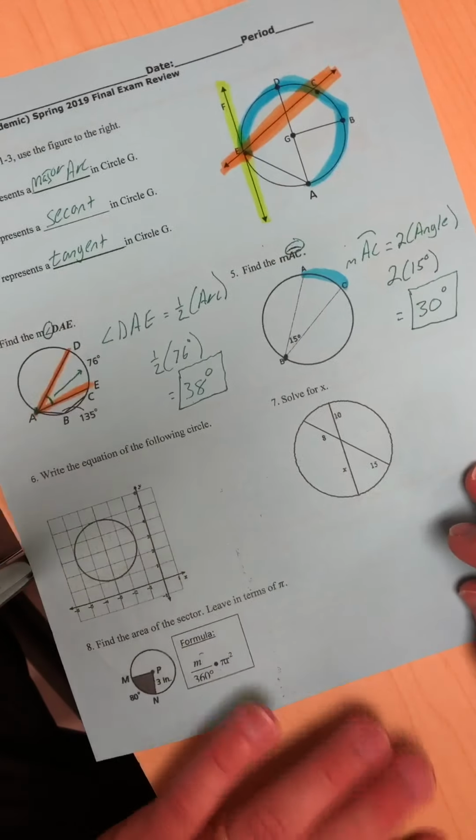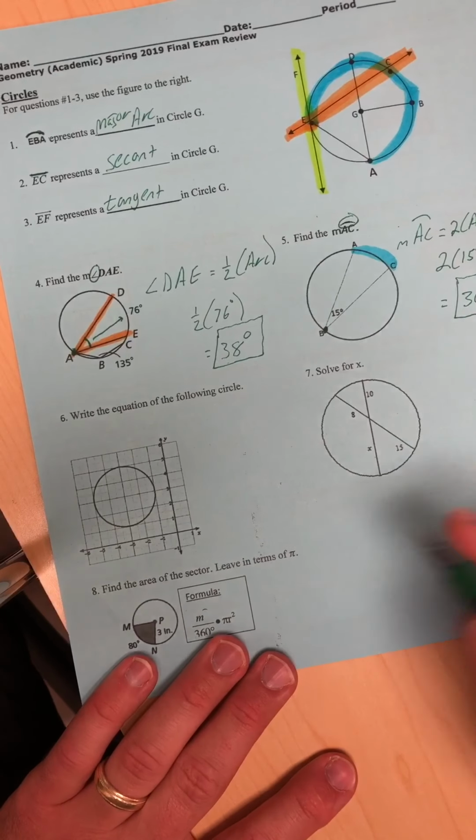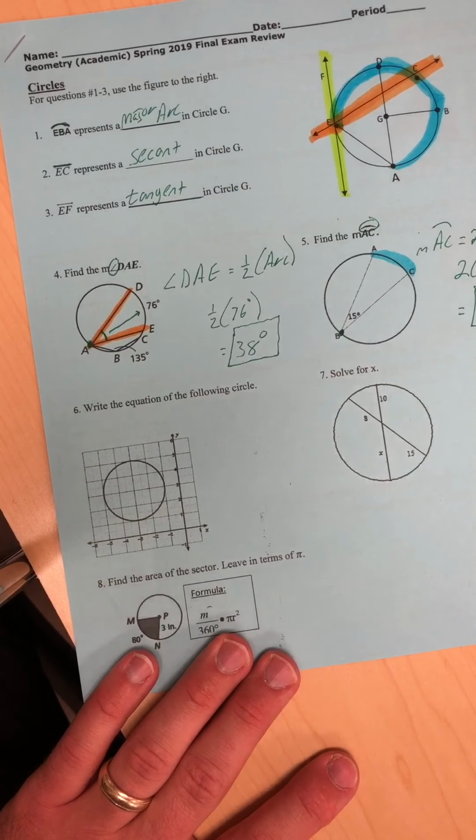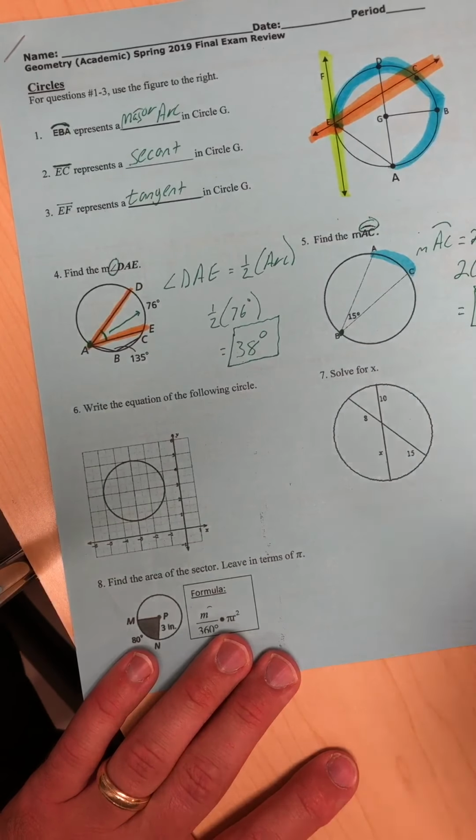Cool, cool. All right. Okay, let's talk about the equation of a circle. Now, I'm going to give y'all a little bit of background knowledge. Okay, so check it out. The equation of a circle, just to make sure we all remember, is going to be x minus h squared plus y minus k squared equals r squared, where the coordinate point HK is the center and r is the radius.